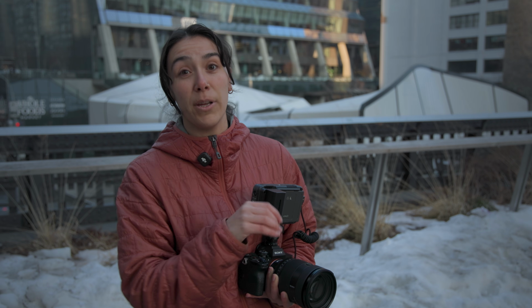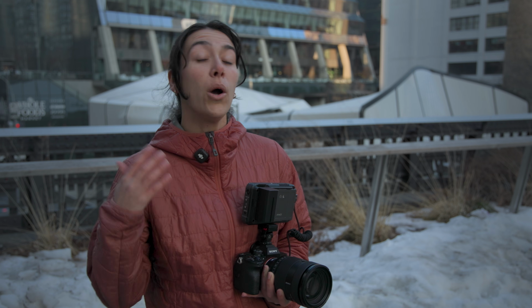So the last thing that I usually change in the exposure triangle is the ISO. And like I was saying, it's gonna be changing the sensitivity of your sensor of your camera. So a lower ISO will give you a darker image, but a cleaner image, versus a high ISO, which will give you a much brighter image, but you're also introducing a lot of noise to that image.